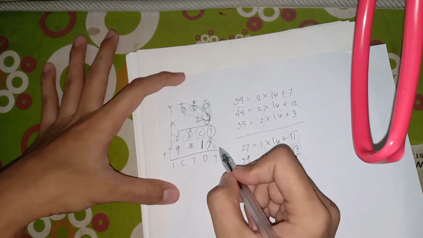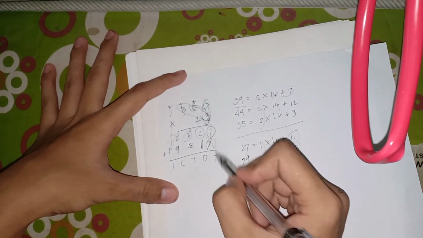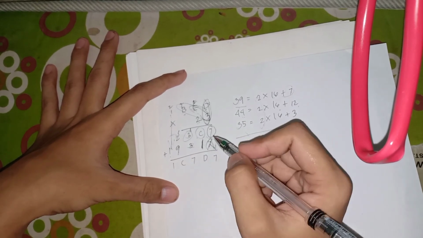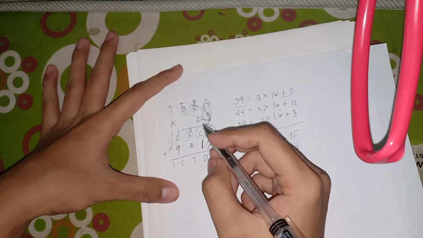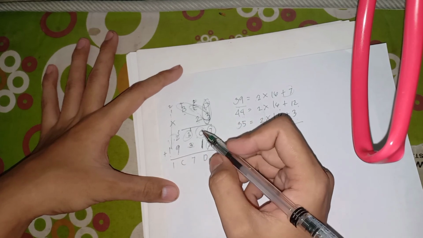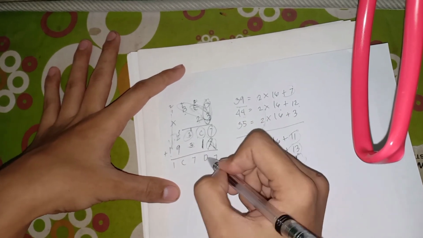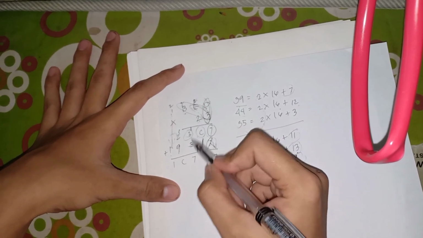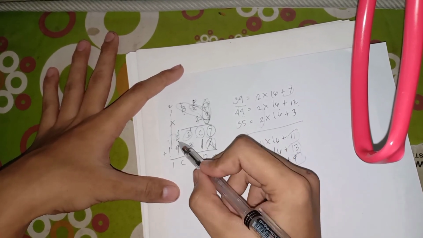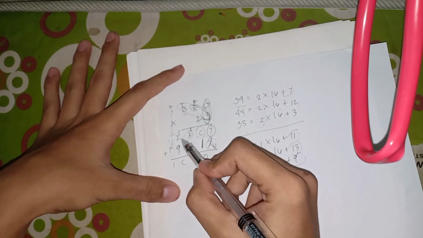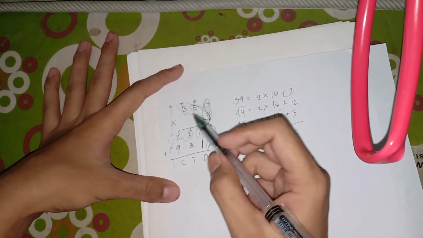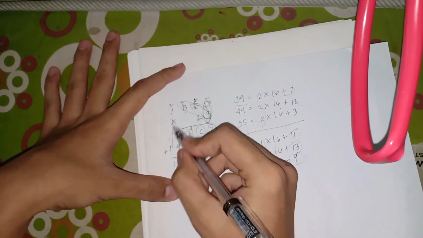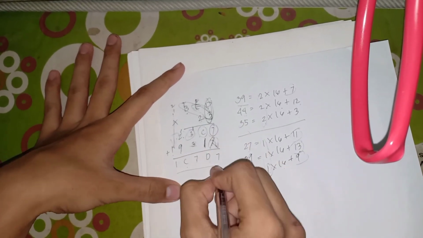So we will add this 7, then C plus 1, which is C is 12 plus 1 is equal to 13. So D. 3 plus 3, 6 plus 1, 7. 9 plus 2, 11 plus 1, 12, which is 12 in hexa is C. Then the remainder we put here 1. So this is the final answer.